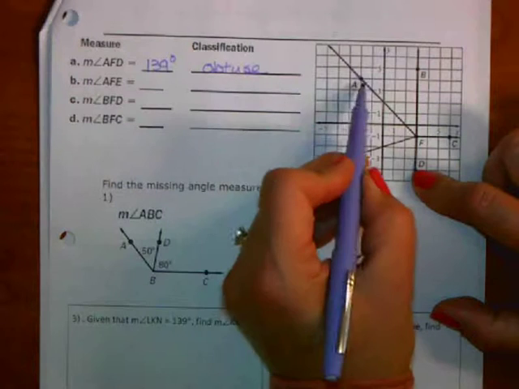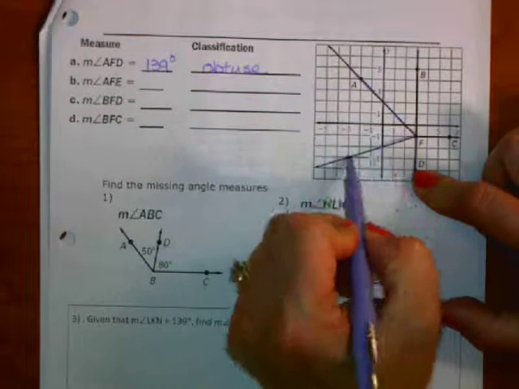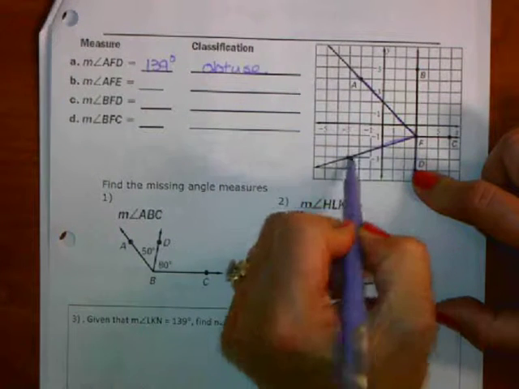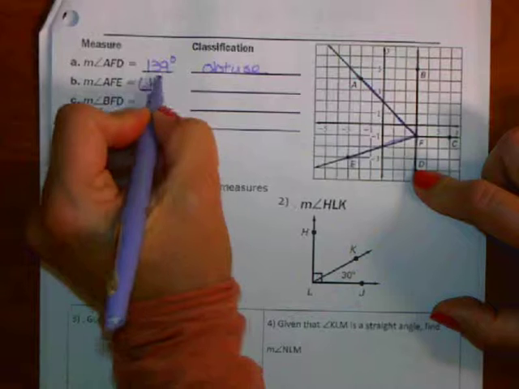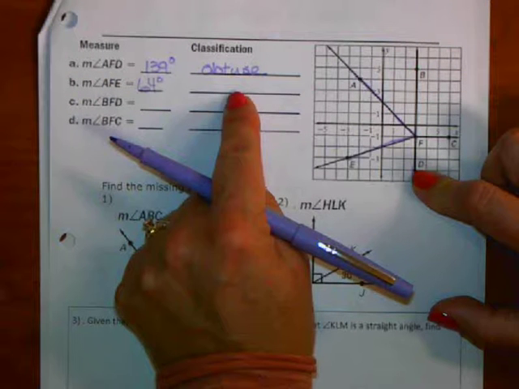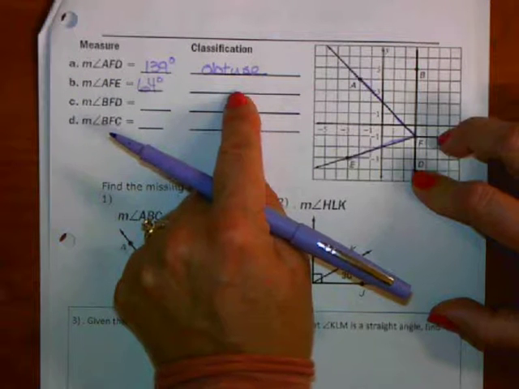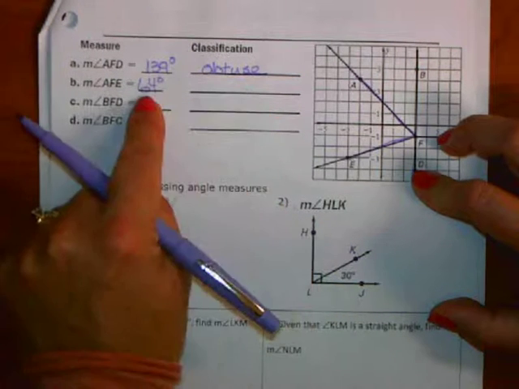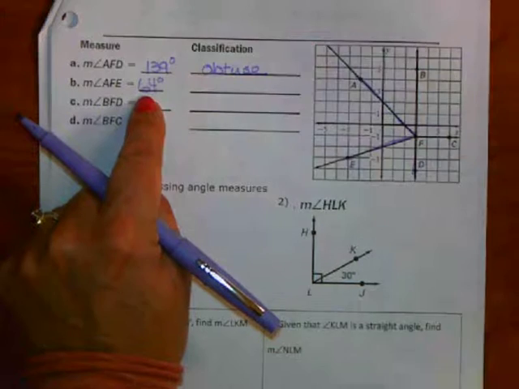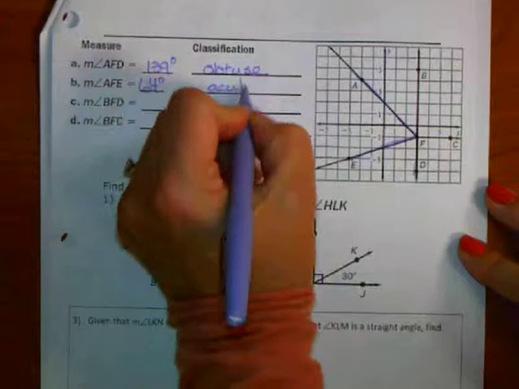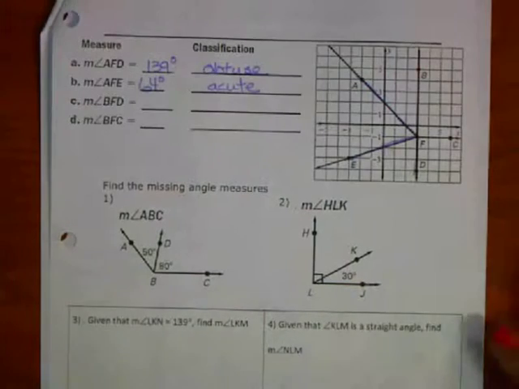Okay, AFE is right here. AFE is about 64 degrees. So what would we call that? No, it's less than 90. What's it called? Acute, right? Right is only 90 degrees.